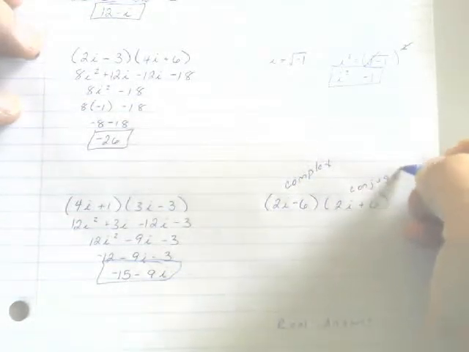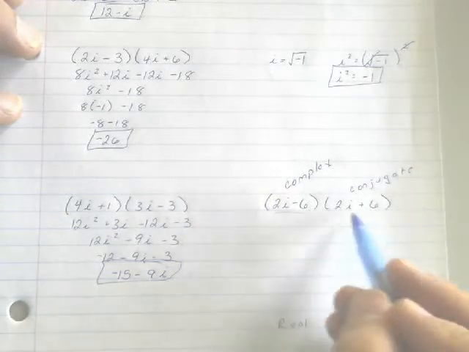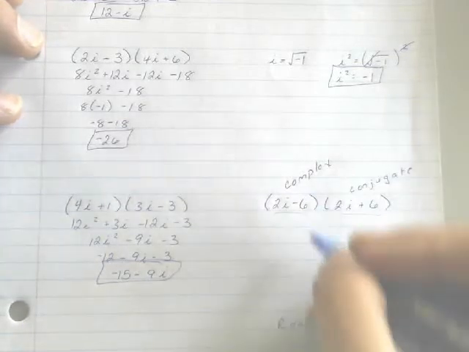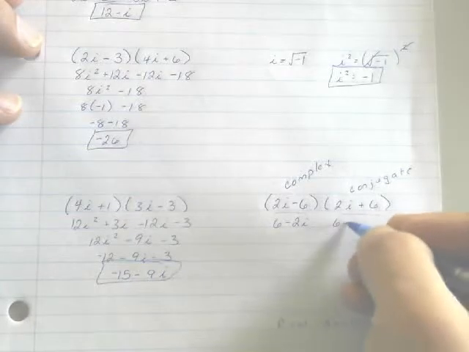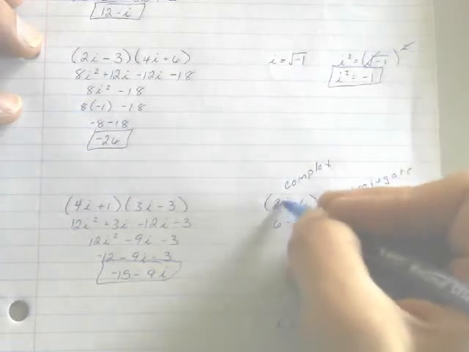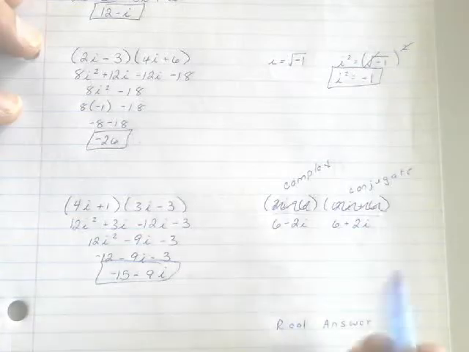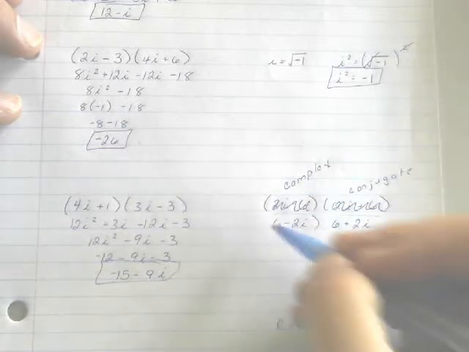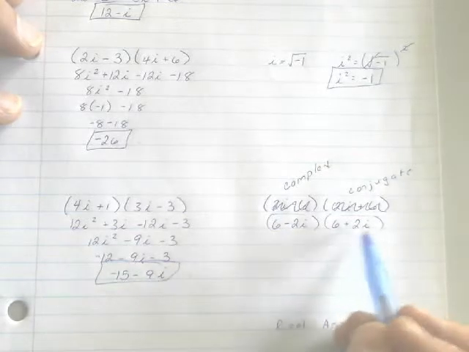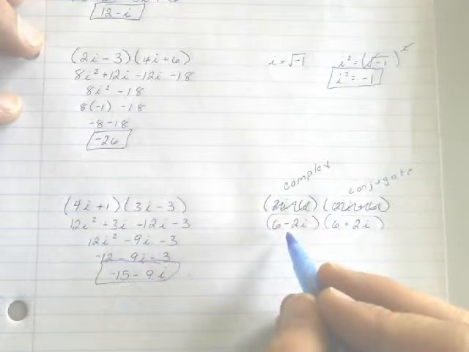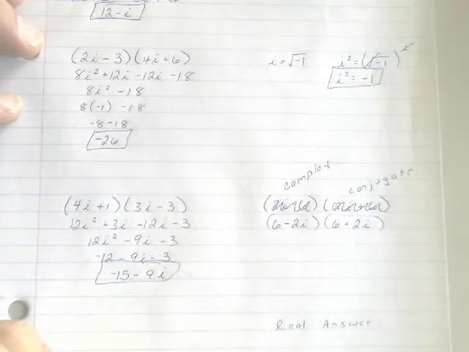The conjugate means the expressions are the same, but I really should have written this in the form 6 minus 2i, 6 plus 2i. The difference in the conjugate is the sign of the imaginary part. So the expressions are the same, but the sign in front of the imaginary part is different. Anytime I multiply a complex number by its conjugate, I'm going to end up with a real answer.